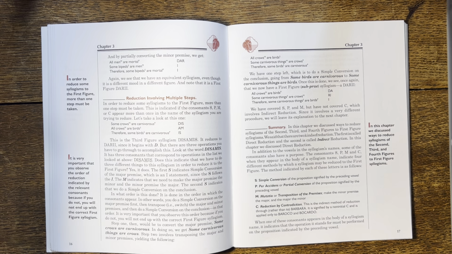The first S indicates simple conversion of the major premise, which is an I statement, since the S follows the I. The M indicates that we need to make the major premise the minor and the minor premise the major. The second S indicates that we do a simple conversion on the conclusion. In what order is this done?